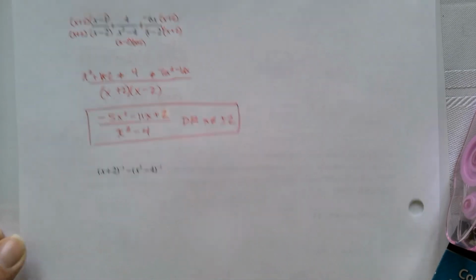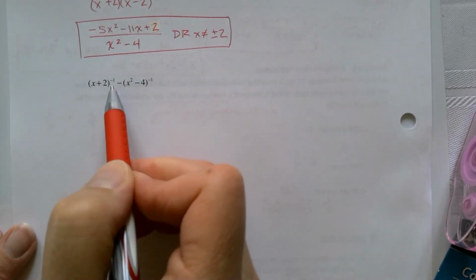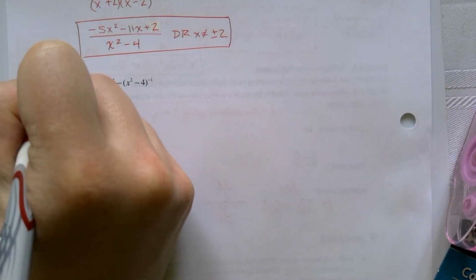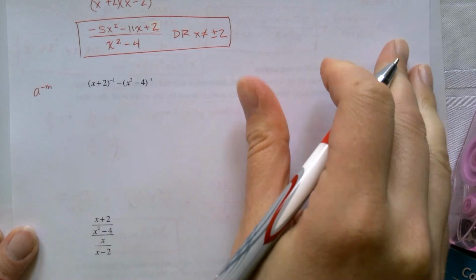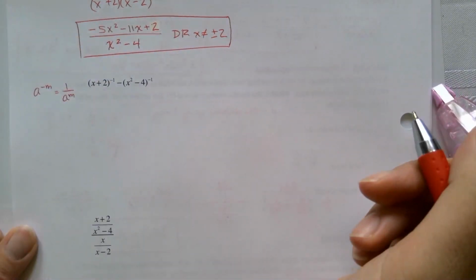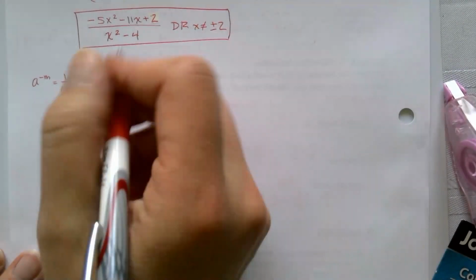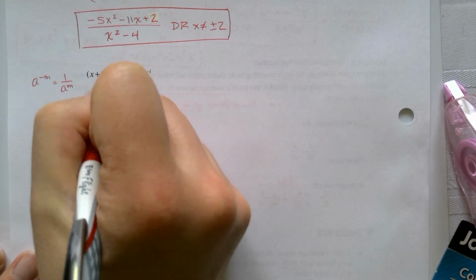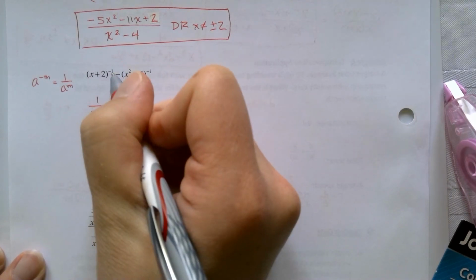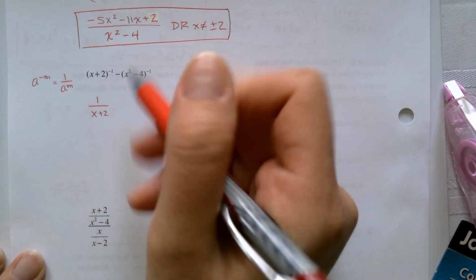Okay, so what makes this next problem a bit of a challenge is negative exponents, but we know the rules. The rule for a negative exponent is if I have a to the negative m, that is 1 over a to the positive m. So a negative exponent is really telling you to take its reciprocal. Okay, so no problem. What I really have here in disguise is a fraction of 1 over x plus 2. Now notice my power is negative 1, so this would really be to the power of 1. So that doesn't change anything.